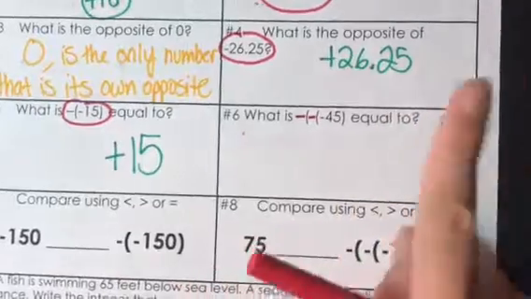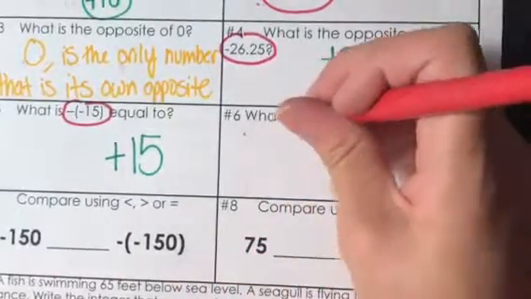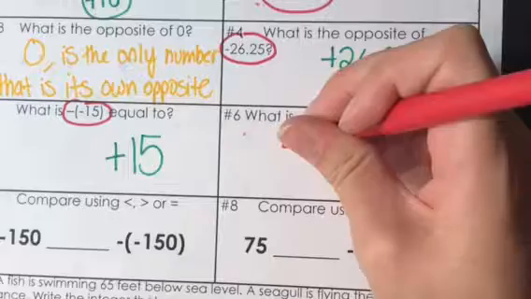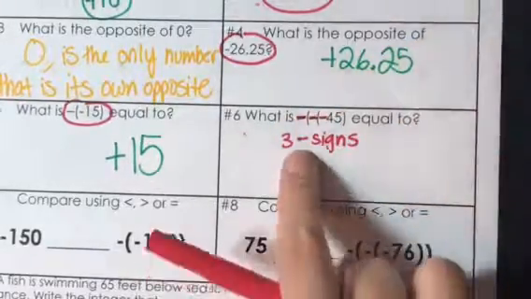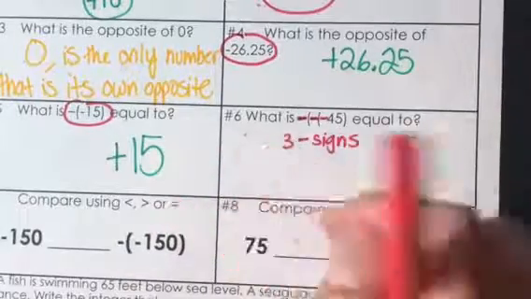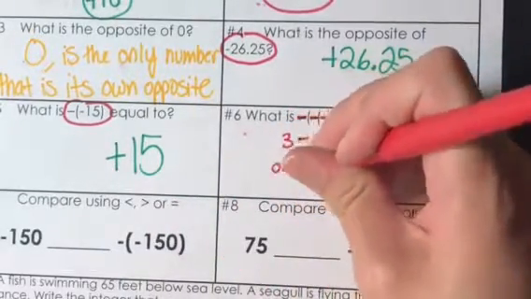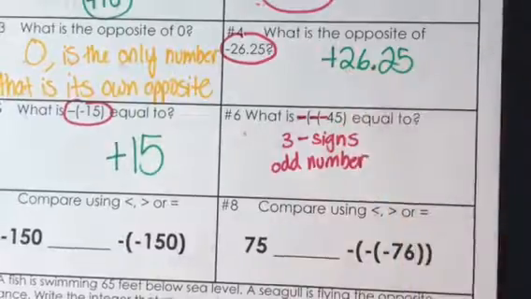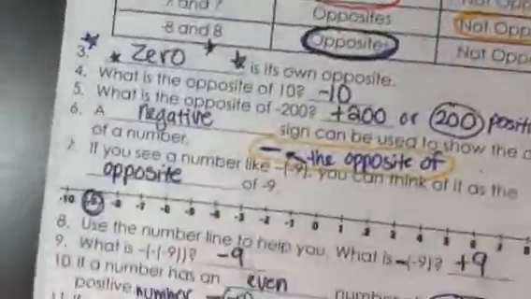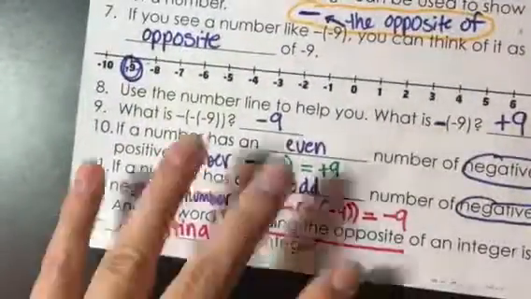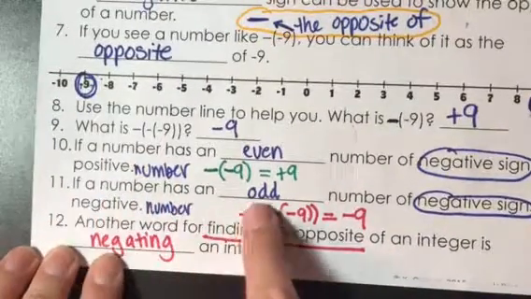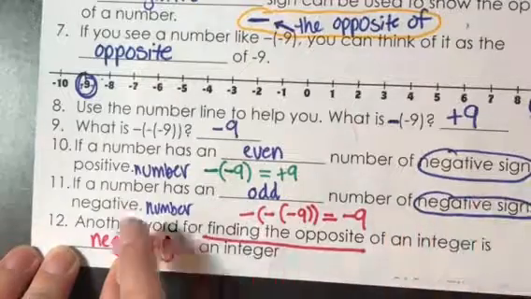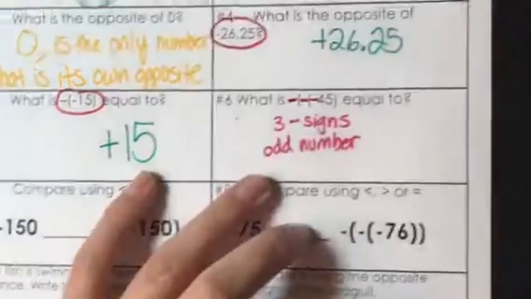Well, I'm going to use my notes. This has 1, 2, 3 negative signs. Please write this. There's 3 of them. 3 is an odd number. I'm going to flip my notes over because I remember something Miss Madera saying there'd be notes in here about this. Here we go. If a number has an odd number of negative signs, it is a negative number. Yay! Now I can just do this.